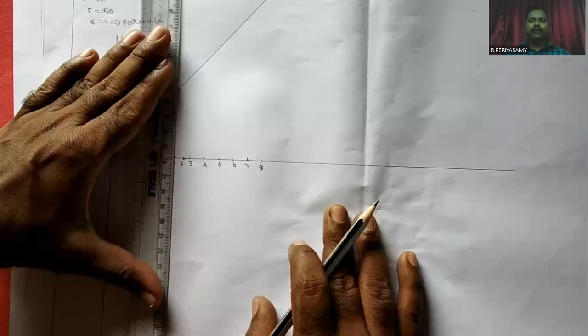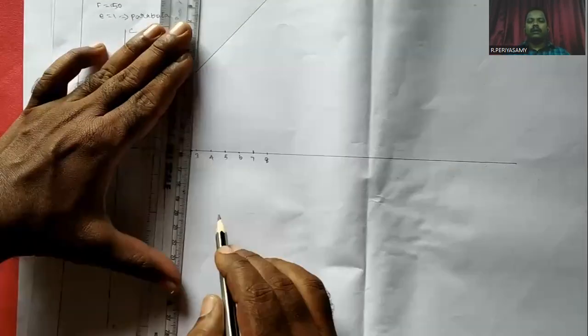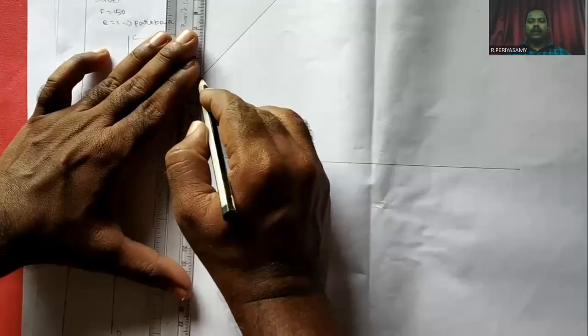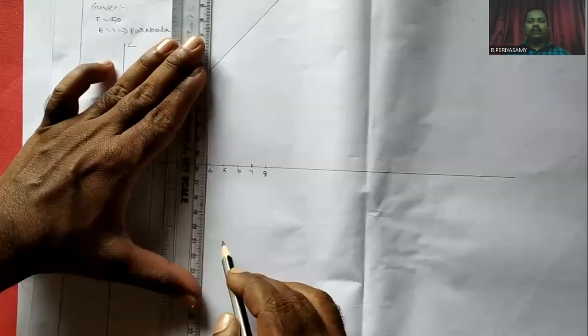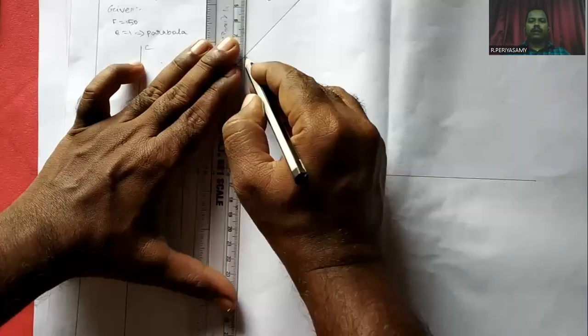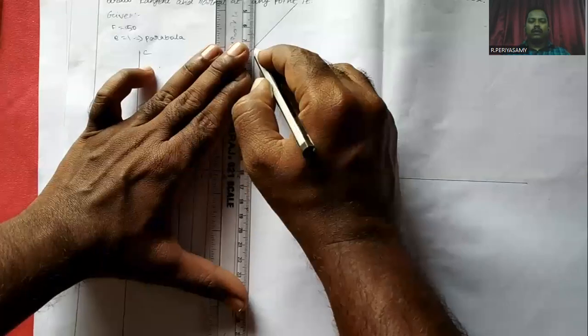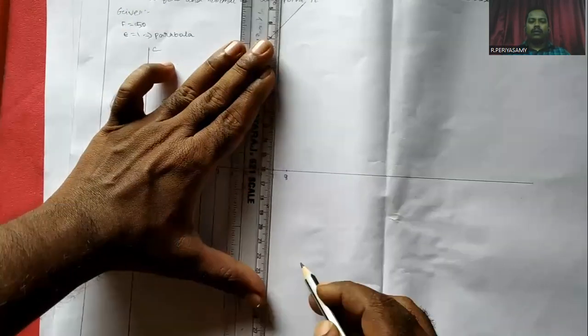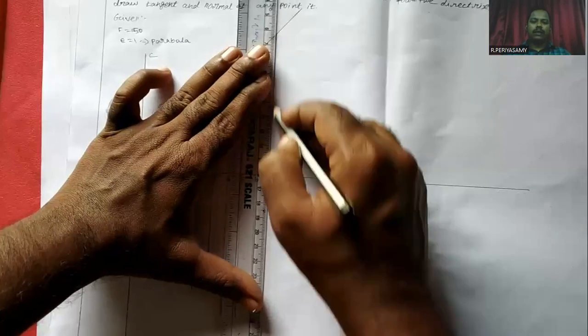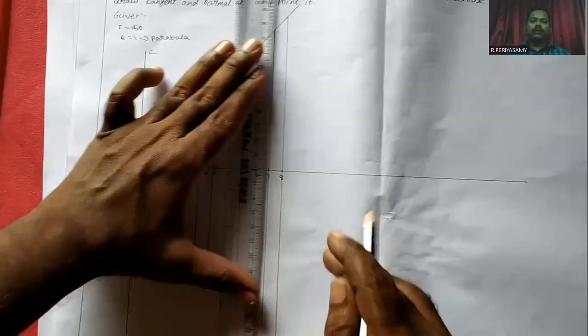For point 1, we draw the vertical line. In the same way, we draw the vertical line for all the points: the third, fourth, fifth, sixth, seventh, and eighth points.